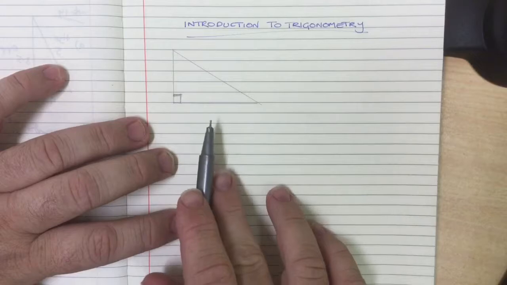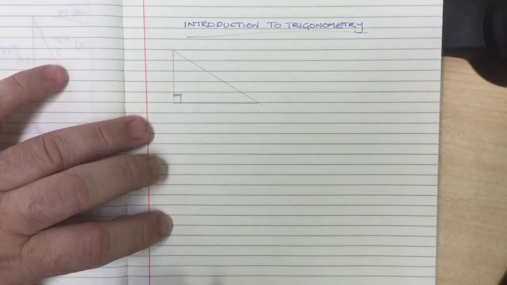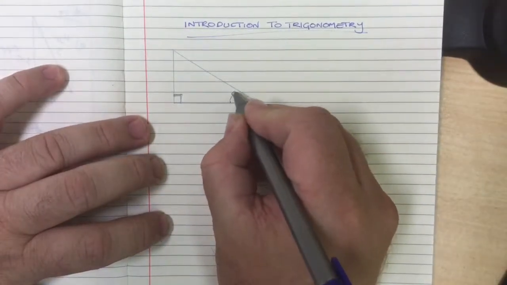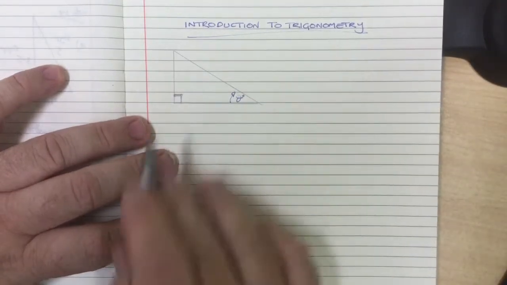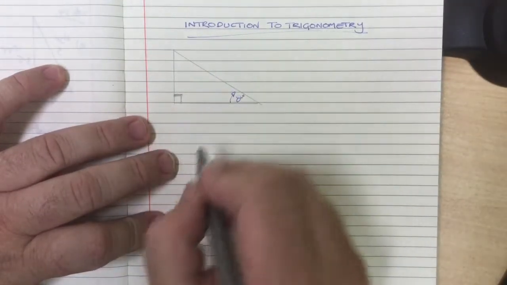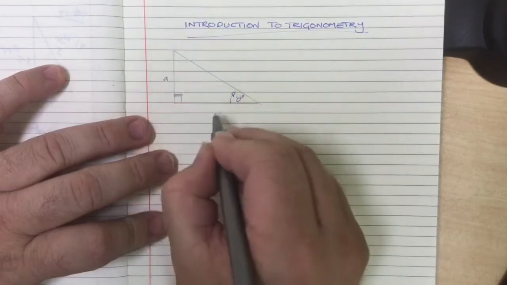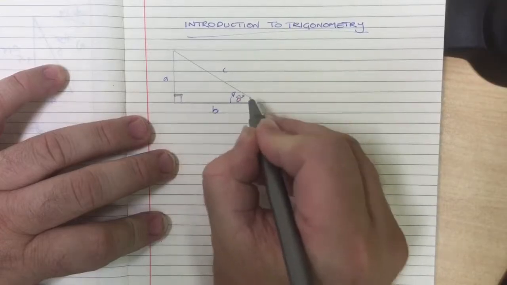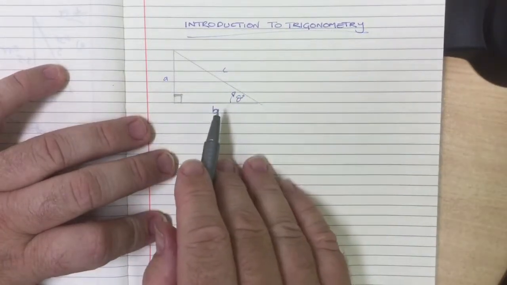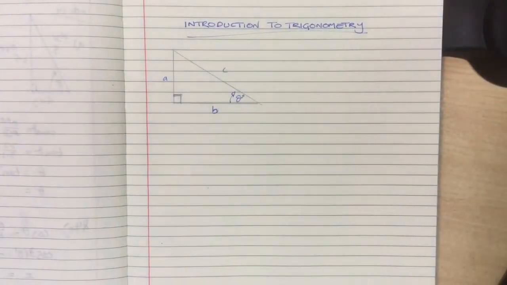So trigonometry is all about these right-angle triangles, particularly when we're given an unknown angle, which we'll call theta, and a couple of other sides. We'll talk about these sides here. You might have used these as A, B, and C if you've done a bit of Pythagoras before, but I'm going to talk about how we change those up for trigonometry.